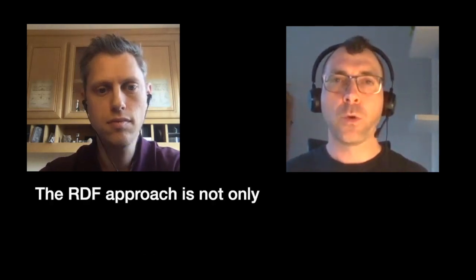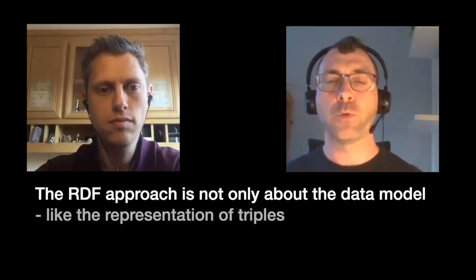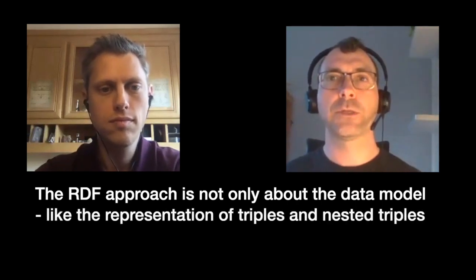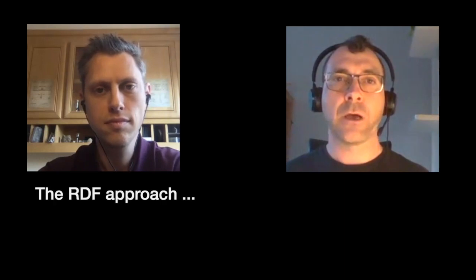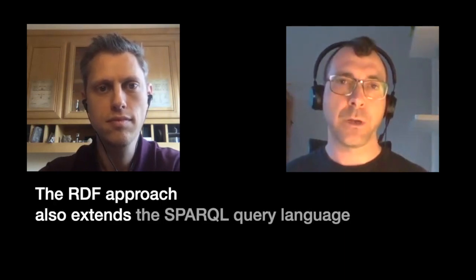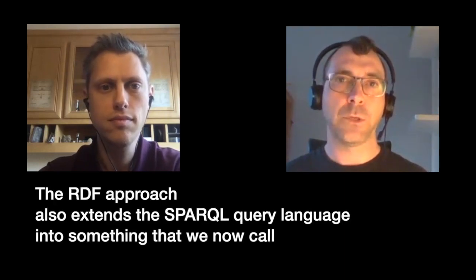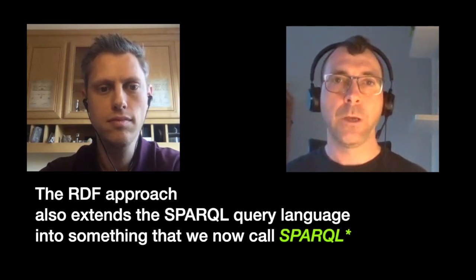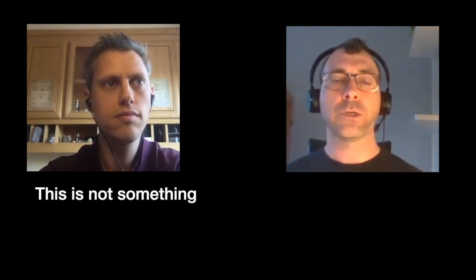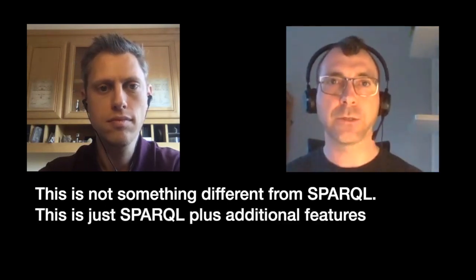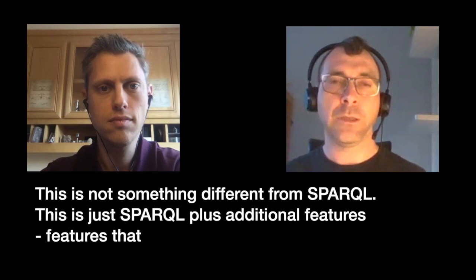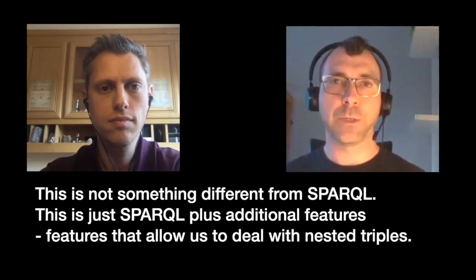And the approach is not only about the data model, like the representation of triples and nested triples, but it's also about the query language, which, as I guess you know, for RDF, the query language is SPARQL. And the RDF-star approach also extends the SPARQL query language into something that we now call SPARQL-star. So again, this is really not just something different from SPARQL. This is really just SPARQL plus additional features, namely features that allow us to deal with these nested triples.